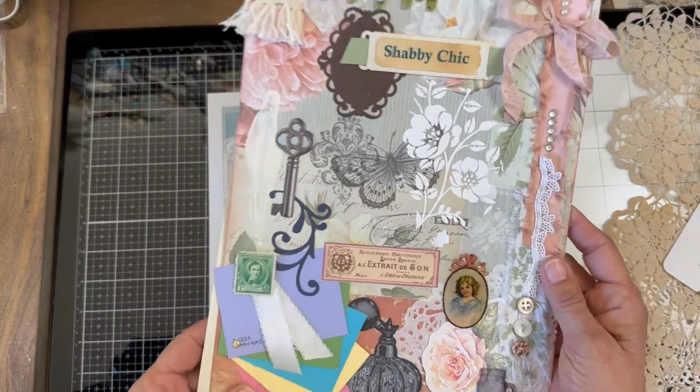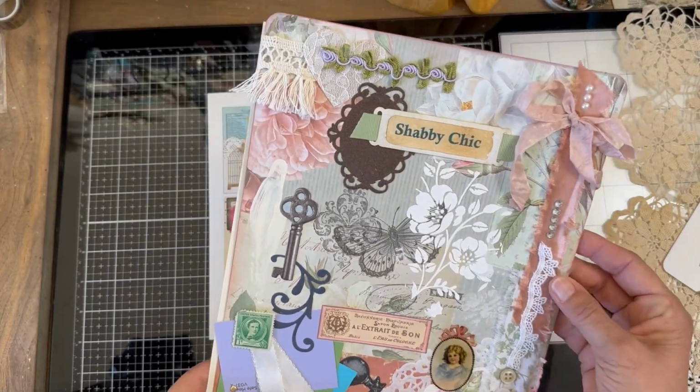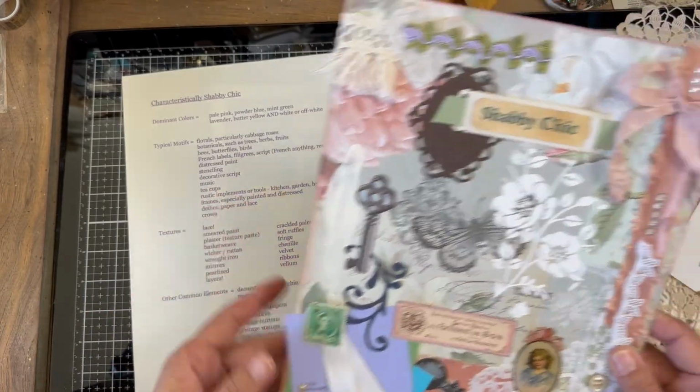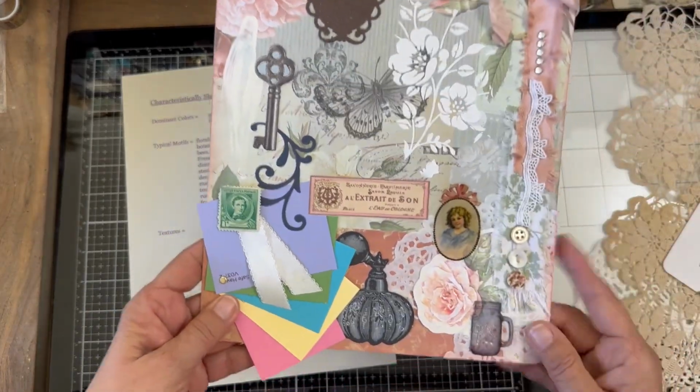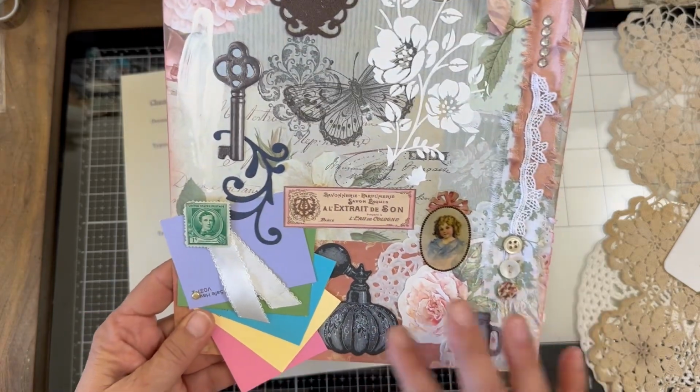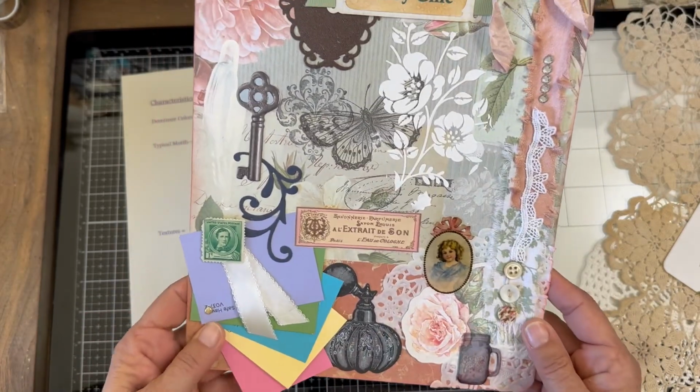So let me just have you take a look at my mood board. I have several of these kinds of motifs represented here, just to remind me. You know, a glass perfume bottle on the dresser. We can include things like that.